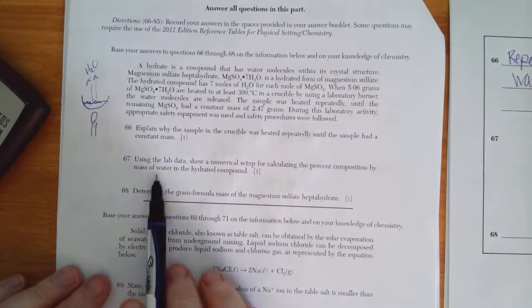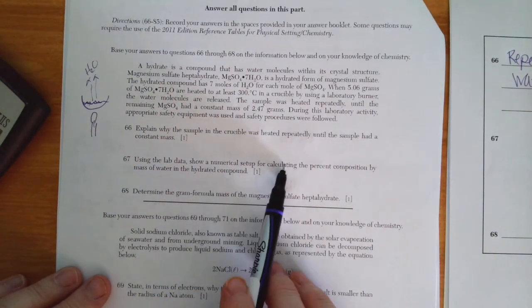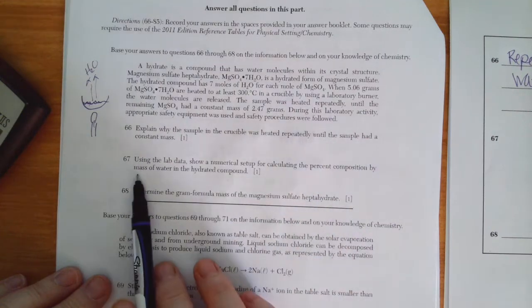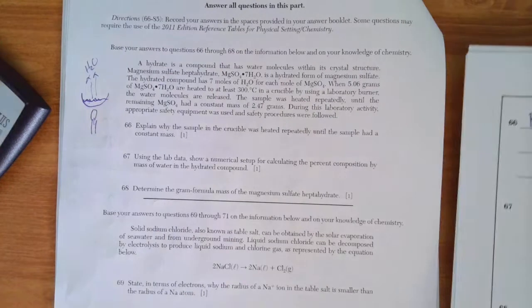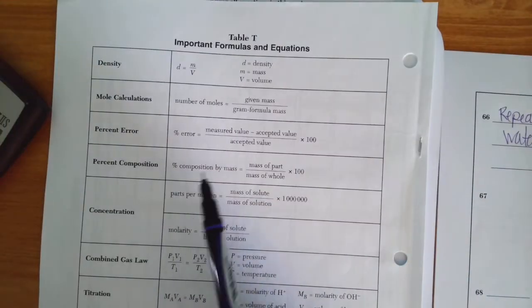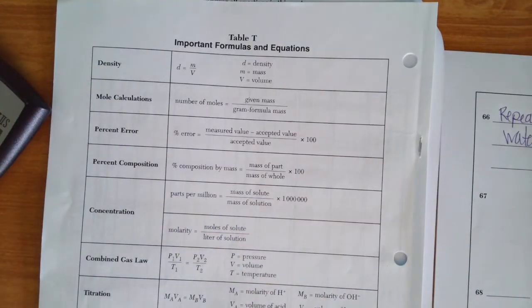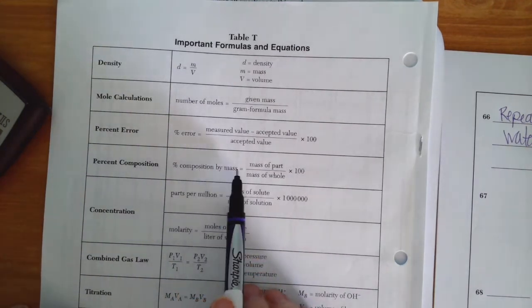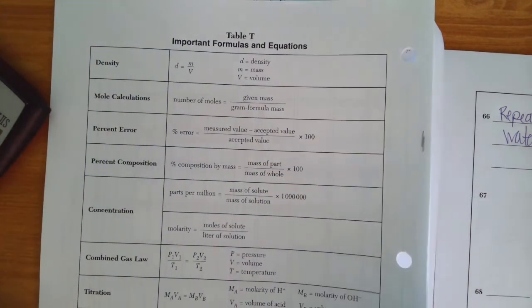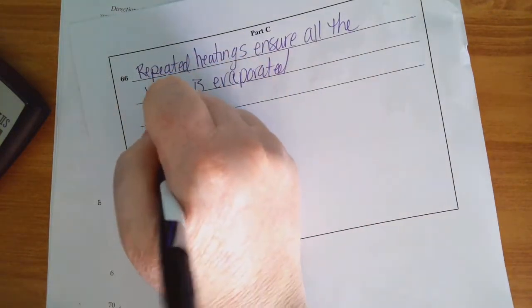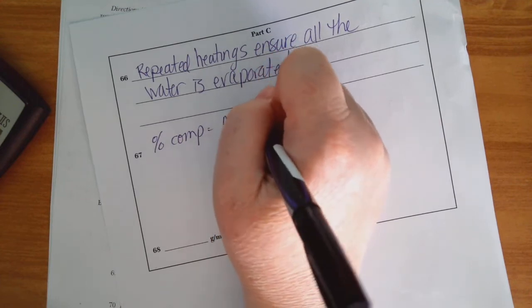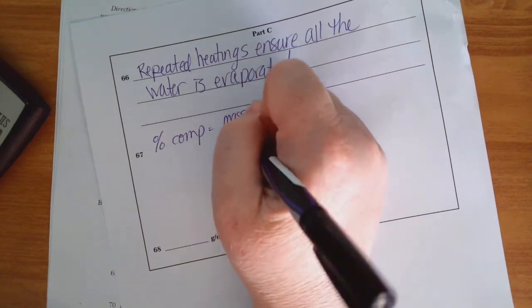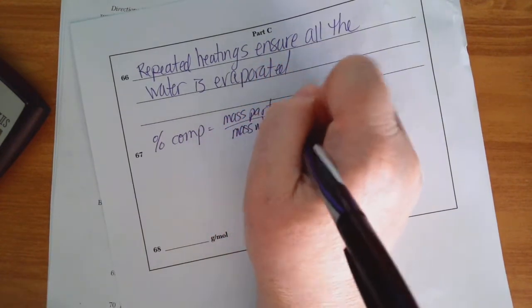Question 67. Using the lab data, show a numerical setup for calculating the percent composition by mass of water in this hydrated compound. So let's get the formula. Percent composition by mass. All right, so we can see it right here: mass of part over mass of whole times 100.